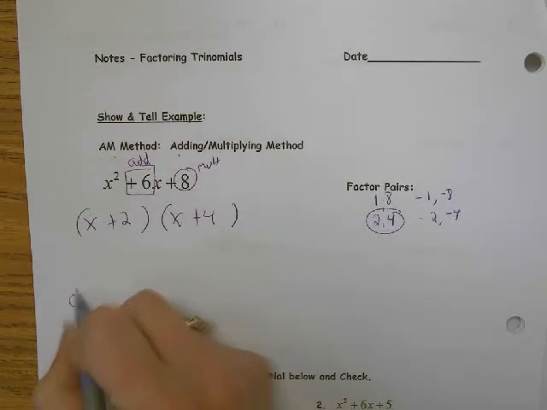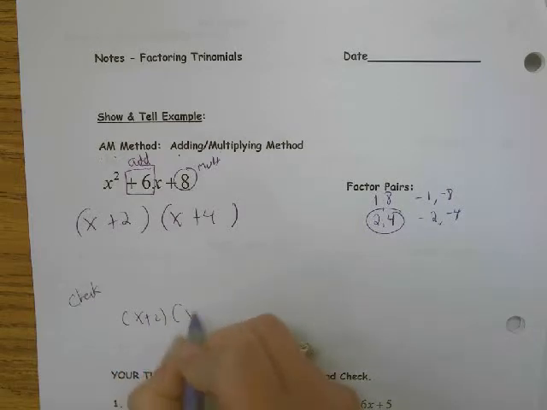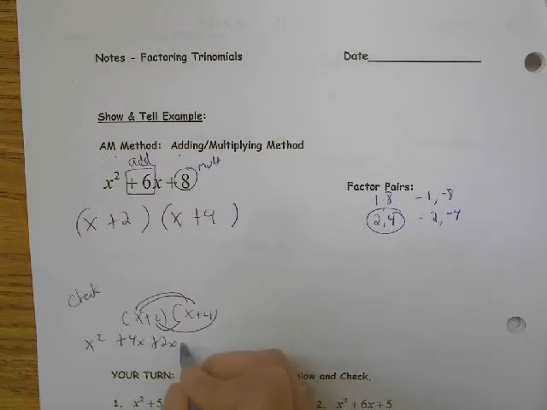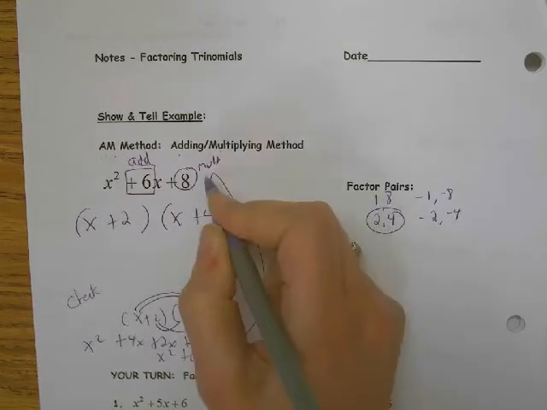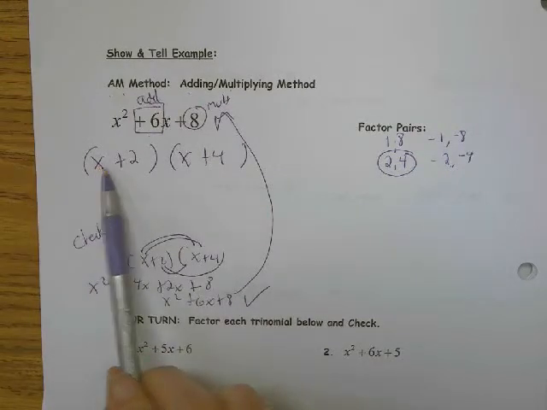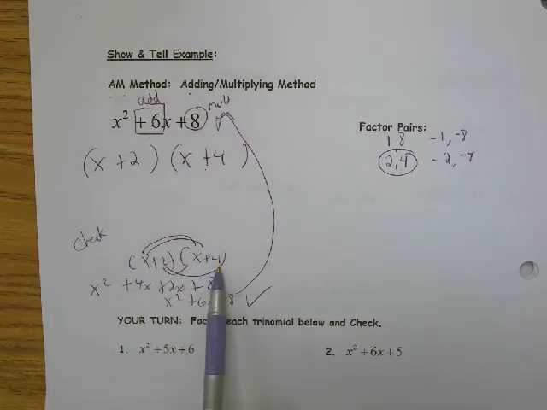If I want to check this, I would FOIL it. So I would do x times x, x times 4, 2 times x, and 2 times 4. Then I combine like terms. Oh look, everything matches, so I did a good job. This is called trinomial factorization, or just factoring. And remember, that was FOIL. So factoring is the reverse of FOIL.